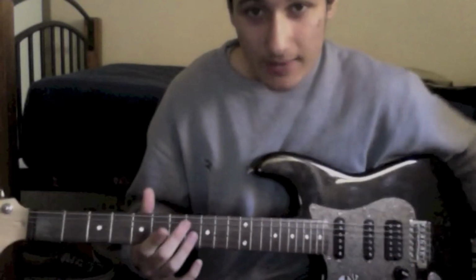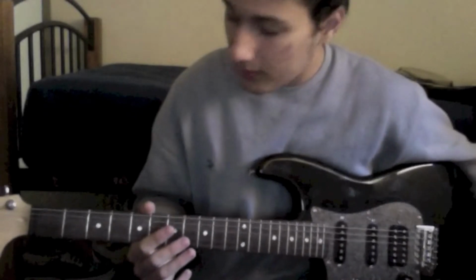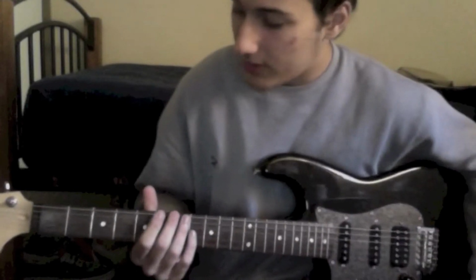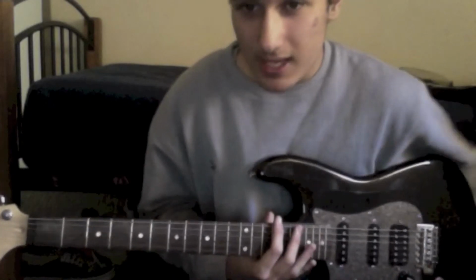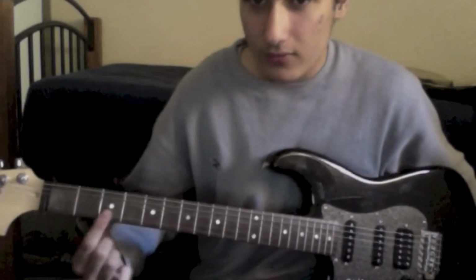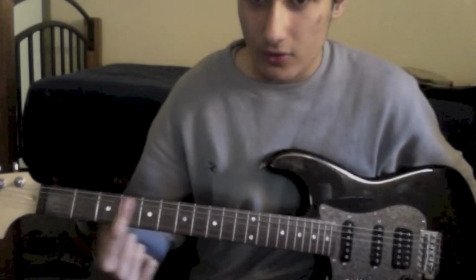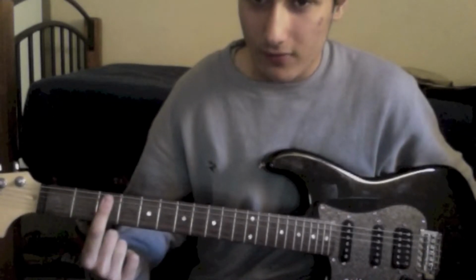Now just say, when you're playing a note, always play it behind the fret. For example, if it was to say play it on the third fret, which this is the third fret, you would play it here. Not here, behind the fret.